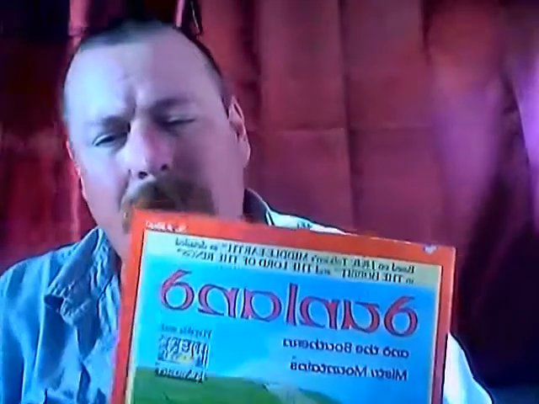So, revisiting Dunland, the Southern Misty Mountains. It's a good system, good book, good game.